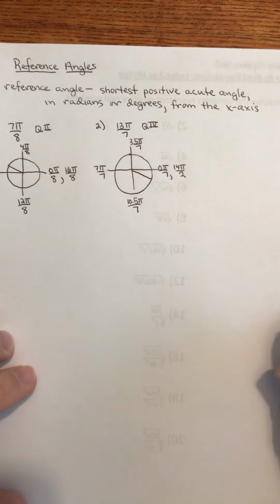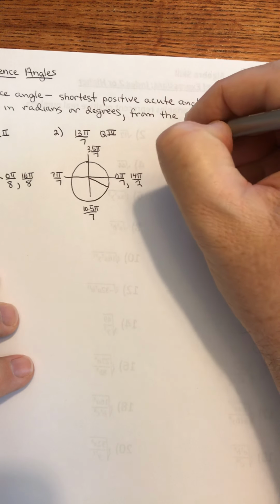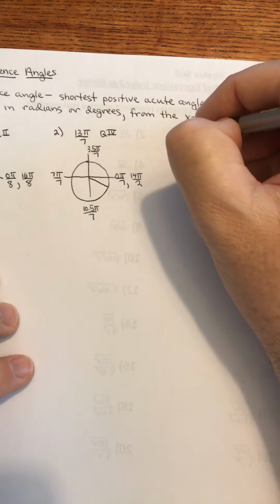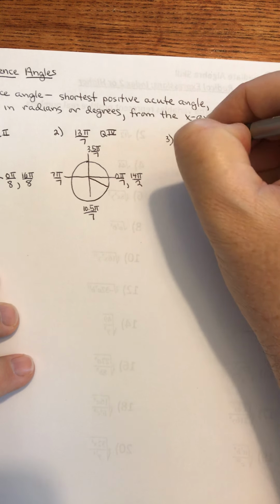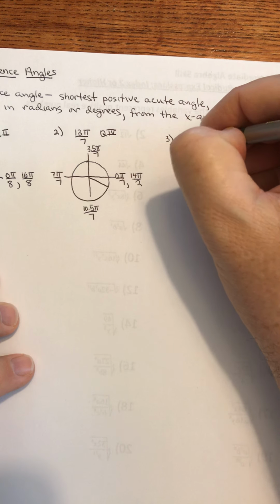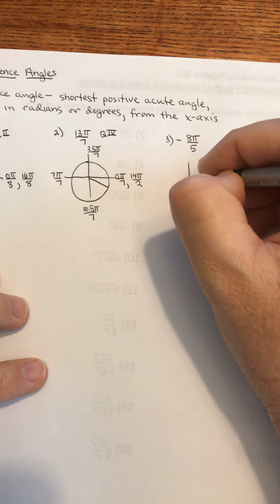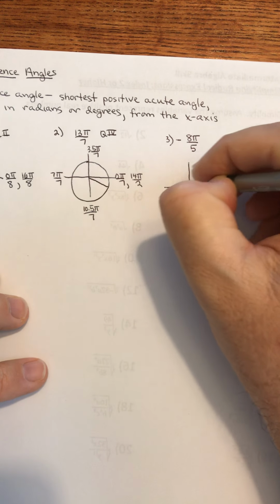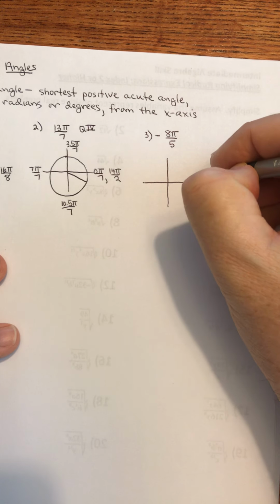Okay, but I can also do this with negative angles. I'll deal with radians first. Let's say we had negative 8 pi over 5. Where is that? Now remember, positive we go in a counterclockwise direction. Negative we go in the clockwise direction. So this is negative 0 pi over 5.